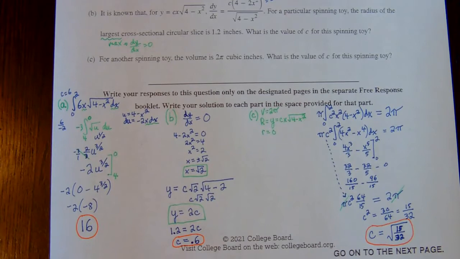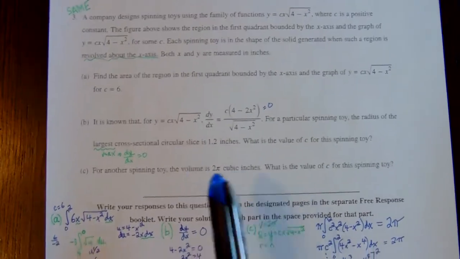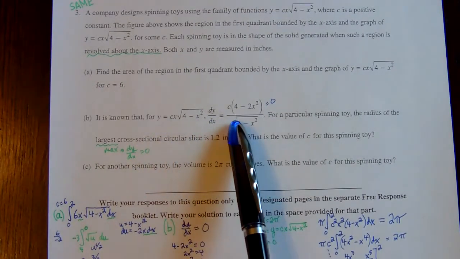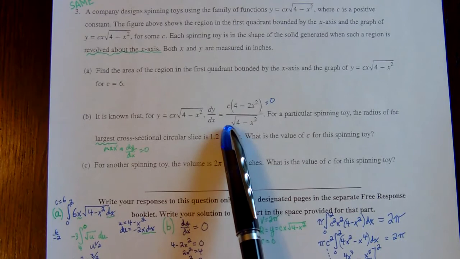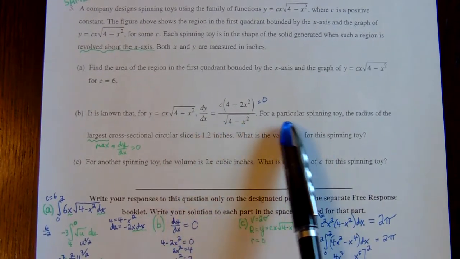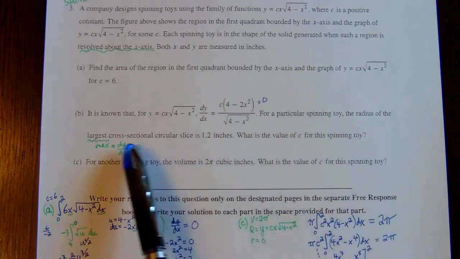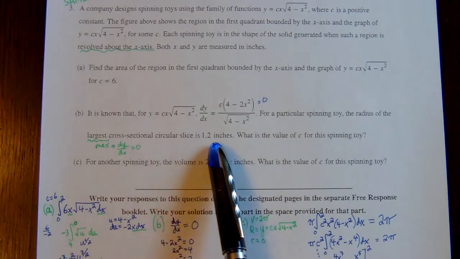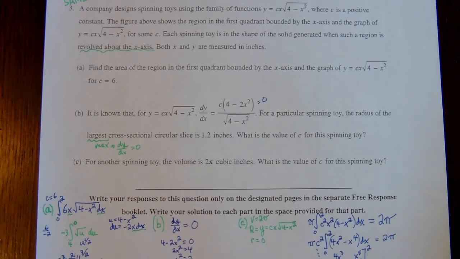All right, part B might not be the most obvious thing what you're supposed to do there, but I want you to think simple first, okay, and pick out some key things. They gave us a function and the derivative. So I'm like, okay, they gave me the derivative. I'm most likely going to use this derivative for something. And they said for a particular spinning toy, the radius of the largest cross-sectional circular slice is 1.2 inches, right?